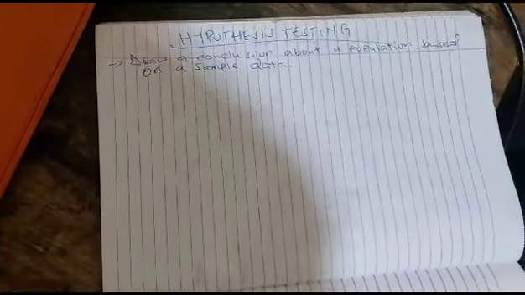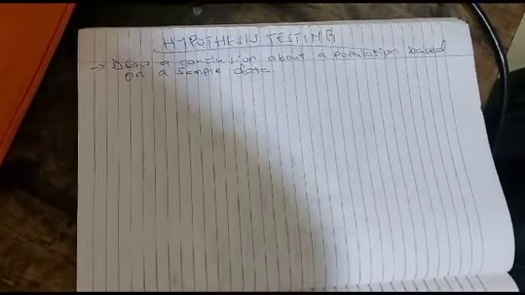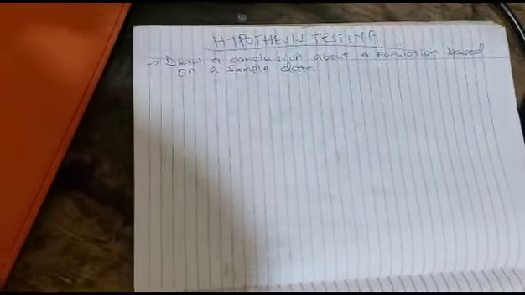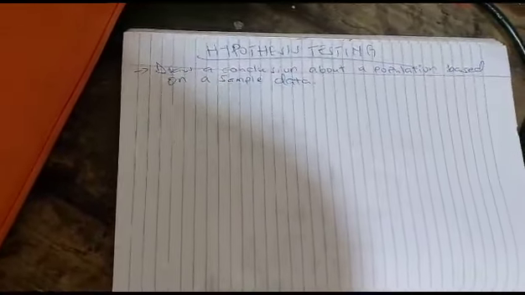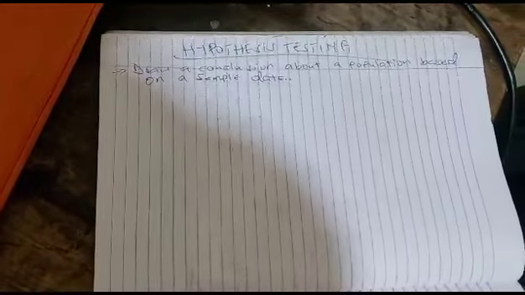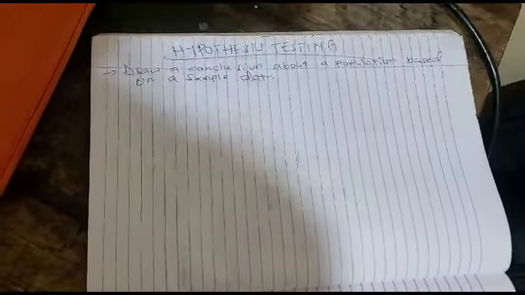Hello, we are going to look at hypothesis testing. Hypothesis testing helps us to draw a conclusion about a population based on sampled data. It helps us to determine whether there is enough evidence to support or reject a specific claim.